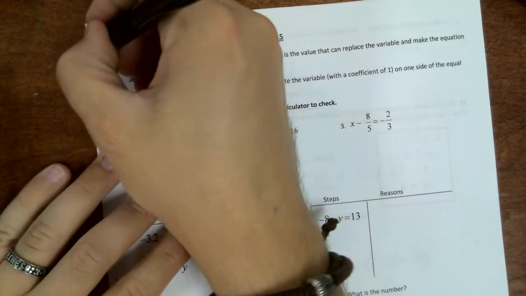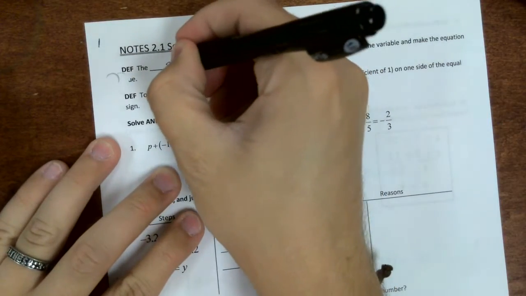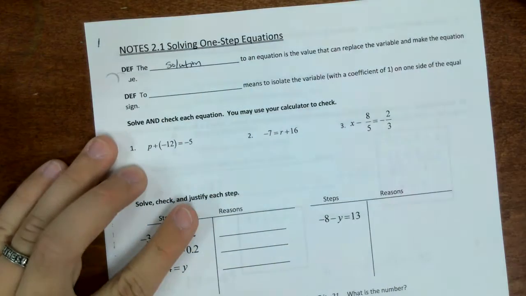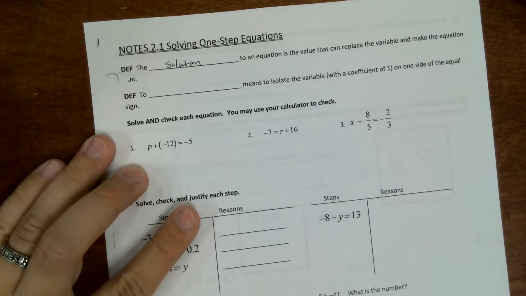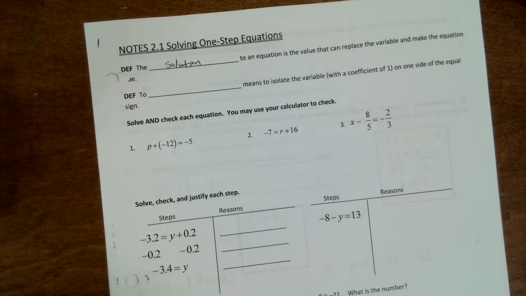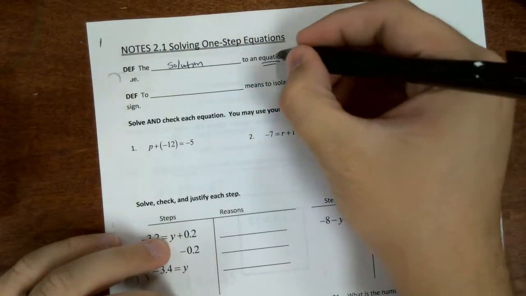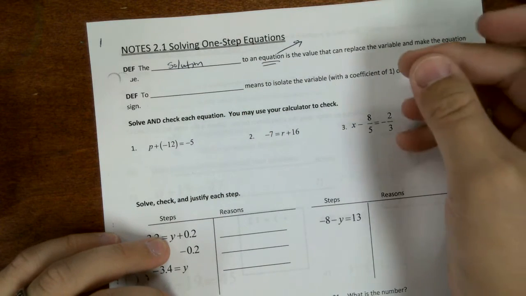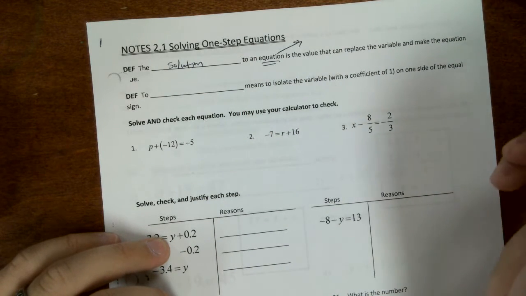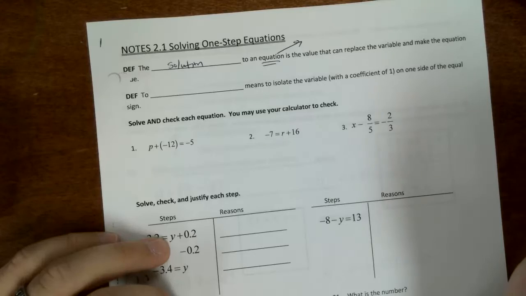So first up, we got a definition. The solution to an equation is the value that can replace a variable and make the equation true. An equation may be a new term for us. An equation is basically if we take two expressions and set them equal to one another, connecting them with an equal sign.